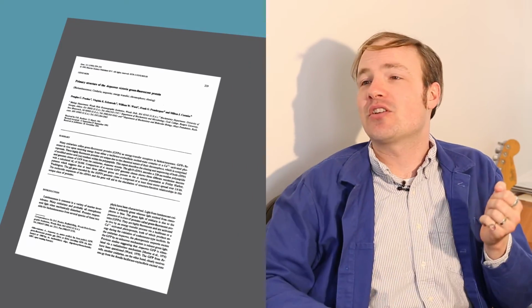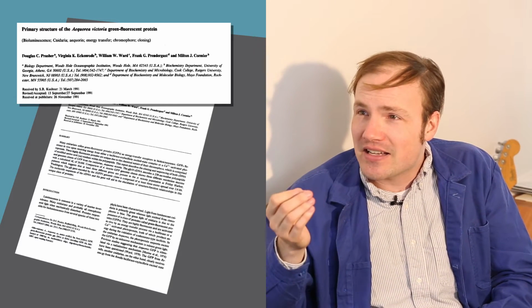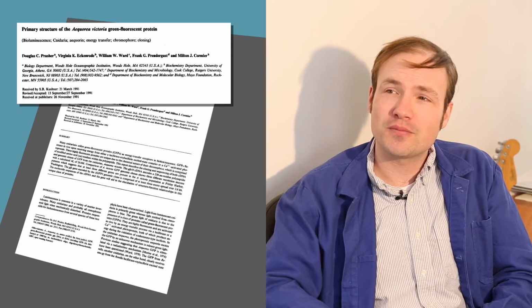Let's try an example to see how this works. Hey guys, check it out. I just found this really cool paper describing something called green fluorescent protein. I think it's going to be the hottest new science trend of 1992. Let's get the DNA sequence and make it into a part.